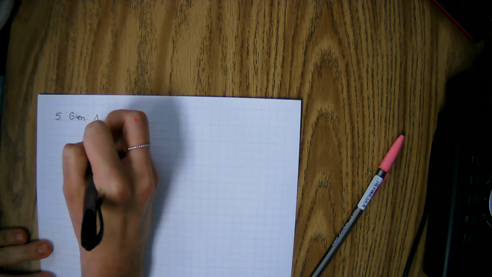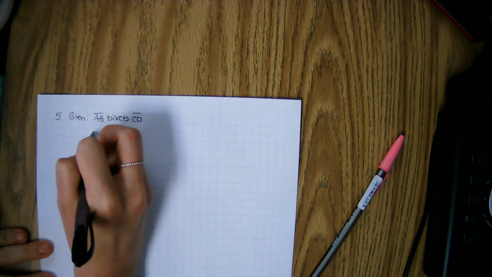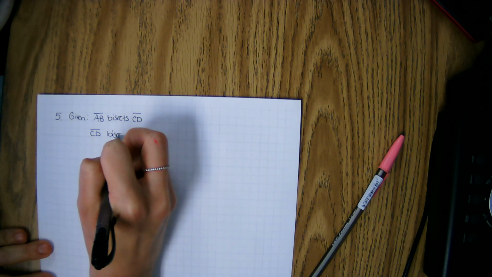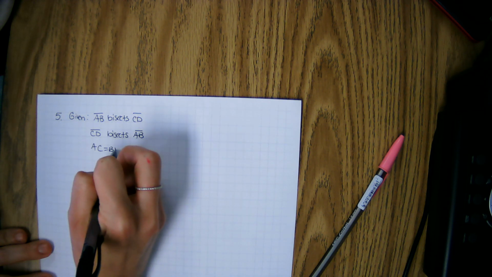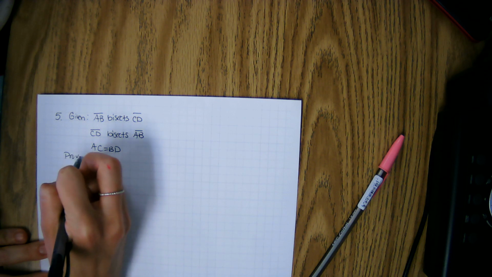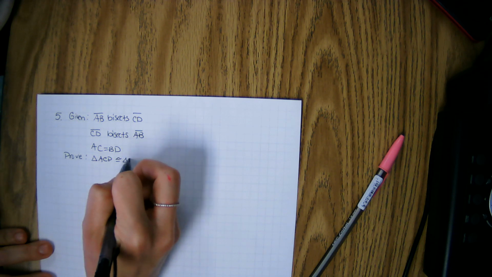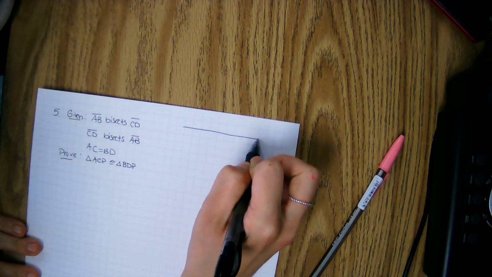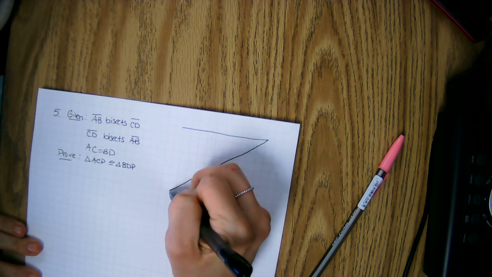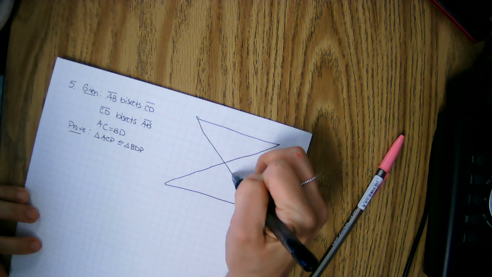So given that segment AB bisects segment CD and segment CD bisects segment AB, AC equals BD, I want to prove that triangle ACP is congruent to triangle BDP. And here's your picture, similar to one of the pictures we just drew. Again, not drawn to scale.